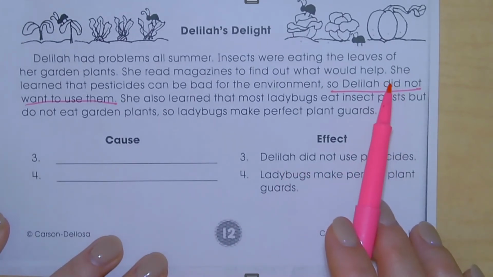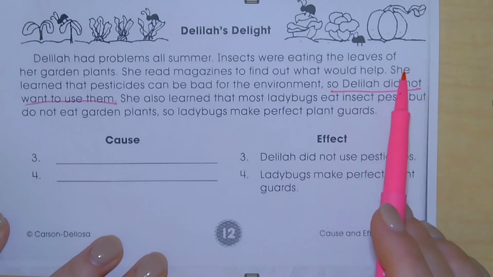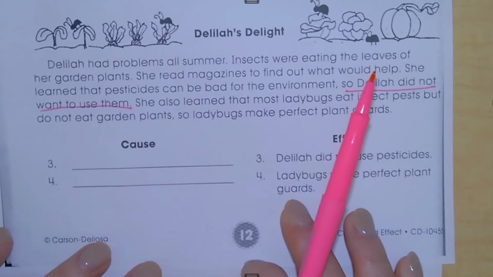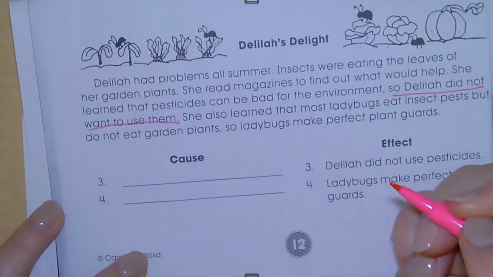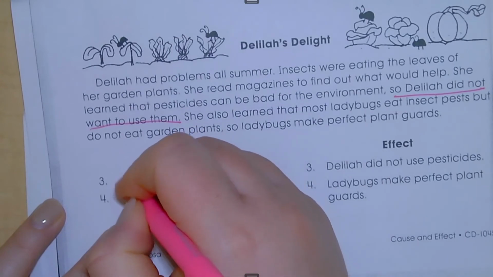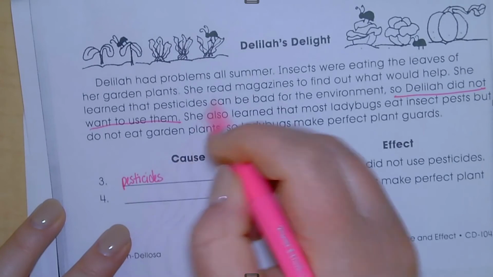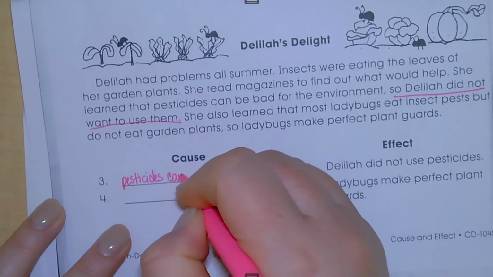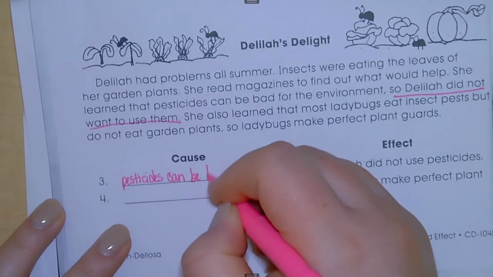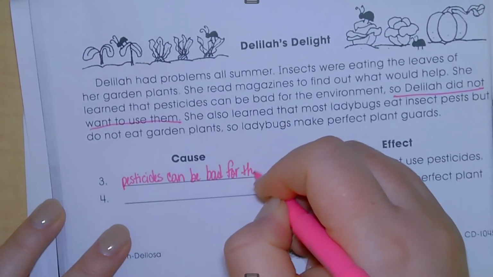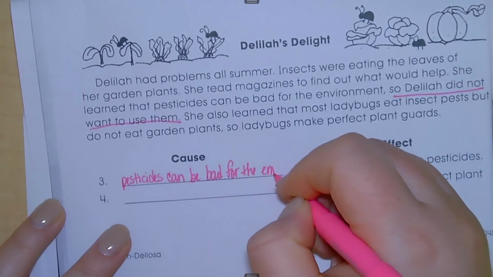Why did Delilah not use pesticides? Well, if you look right before it, it says she learned that pesticides can be bad for the environment. That's going to be hard to write on here. So I'm going to just put pesticides can be bad for the environment. Ooh, I'm running out of room.